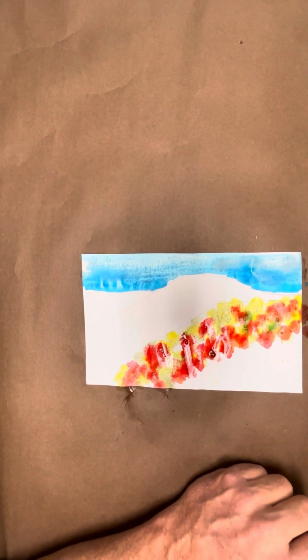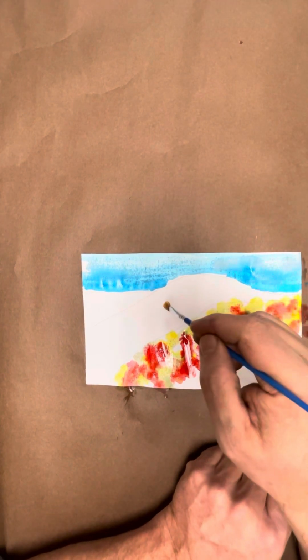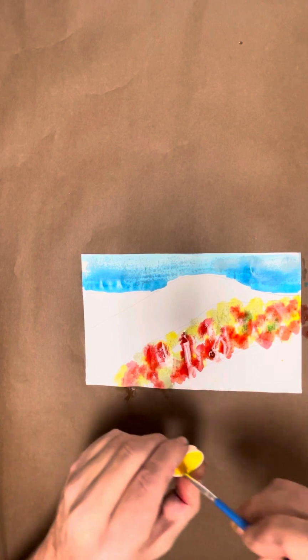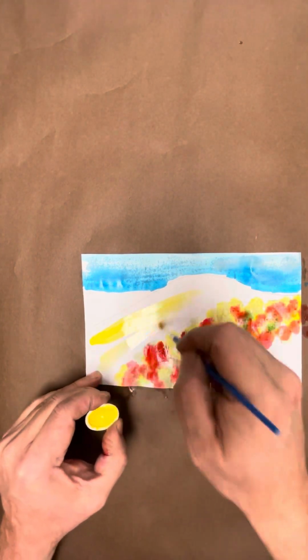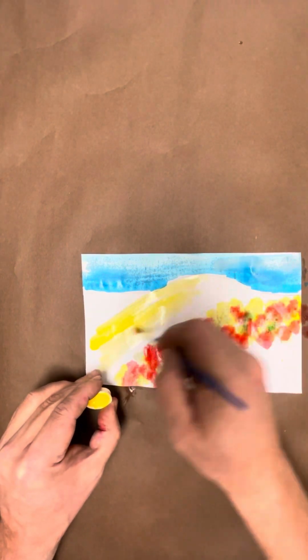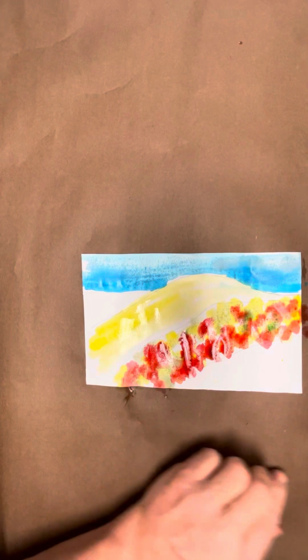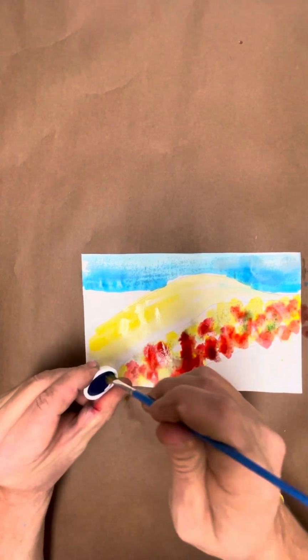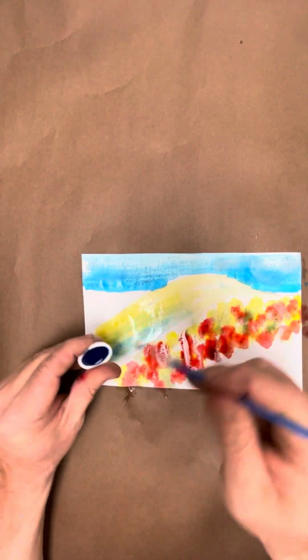Now I have a very light green part down here and a little darker green part up here. Well, I am going to take and put in this yellow across here. And then I'm actually going to add, for my darker, this blue to make the green.